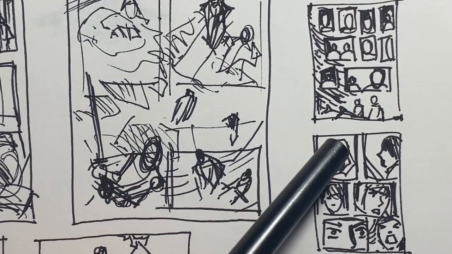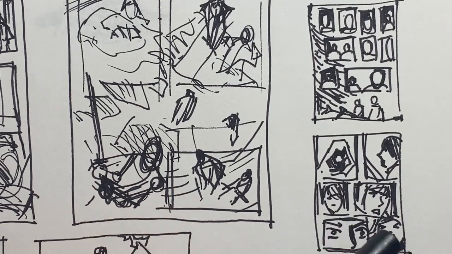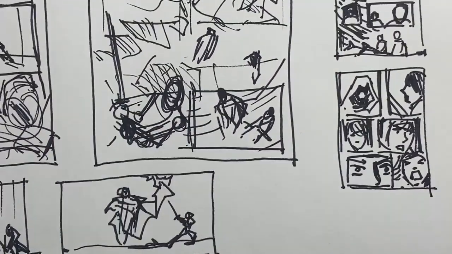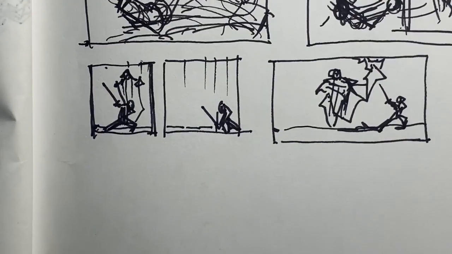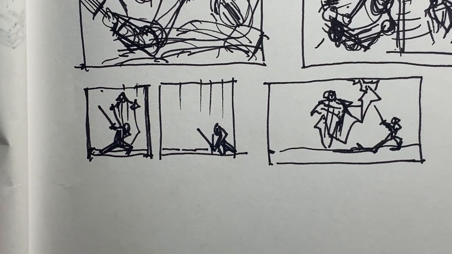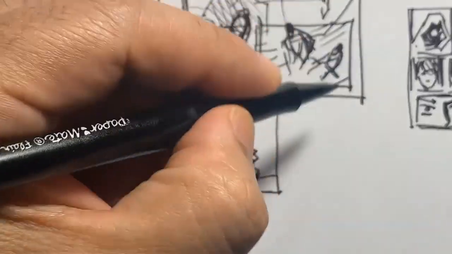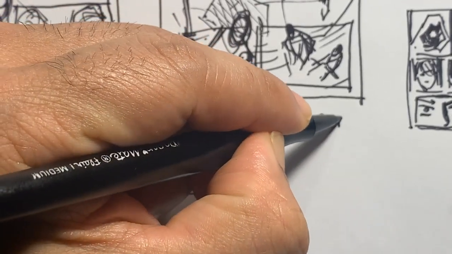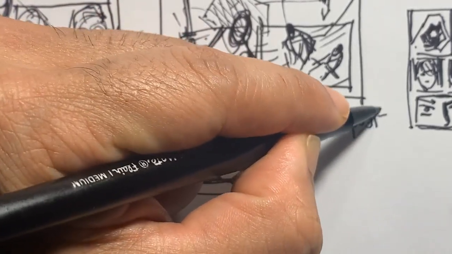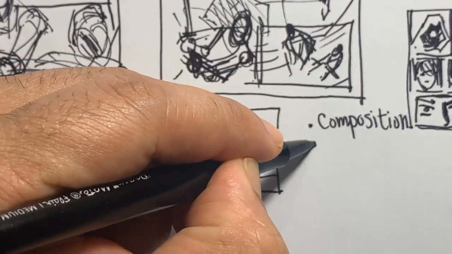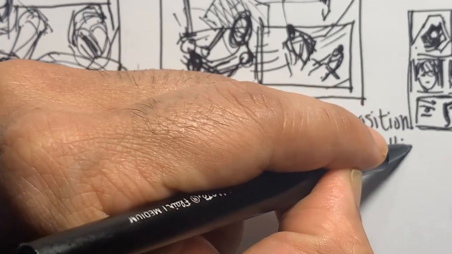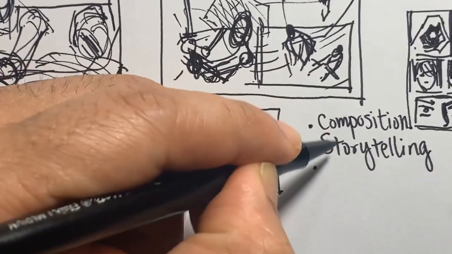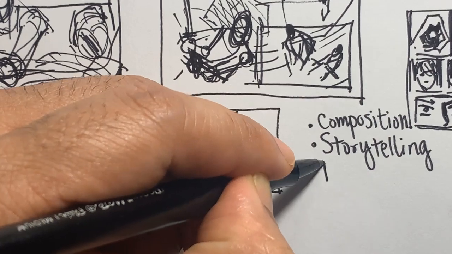Just like with this one, there's 1, 2, 3, 4, 5, 6 panels. It doesn't have to be. But I did want to go over this real quick, because this plays into elements of composition, storytelling, and then pacing.